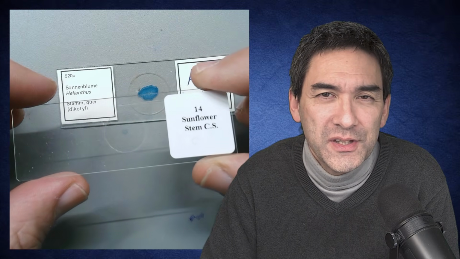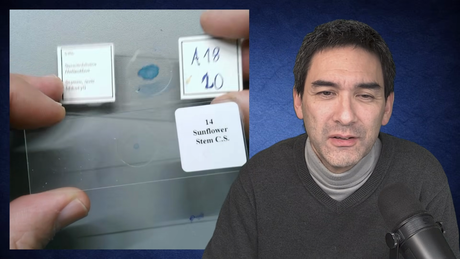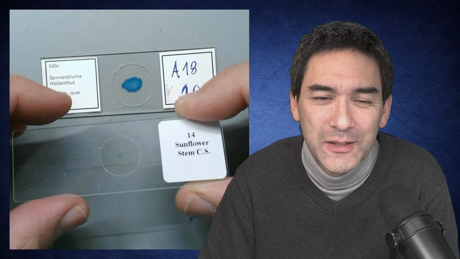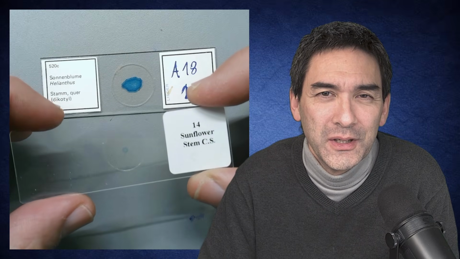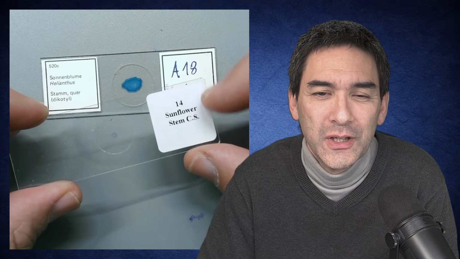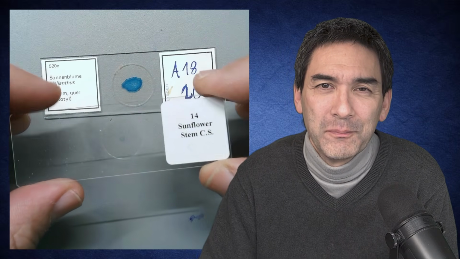However, the quality is quite a bit different. You can already see from the outside that not only is the size different, but also the stain intensity, the color intensity is different. So let's put them under the microscope and compare how those slides differ in their quality. I'm going to start with the cheap one first, this one where the stem is quite small. So let's have a look.